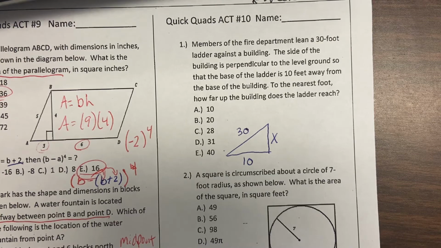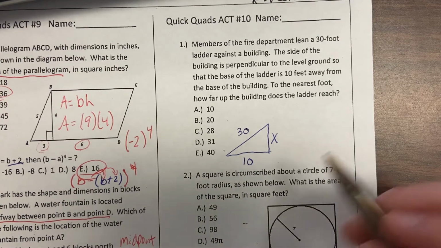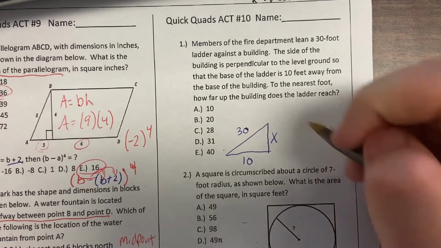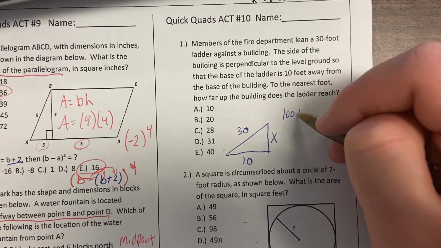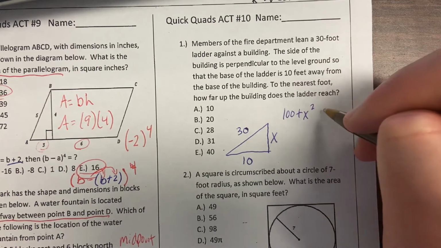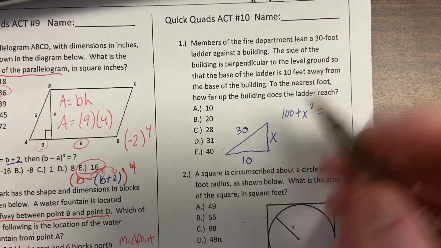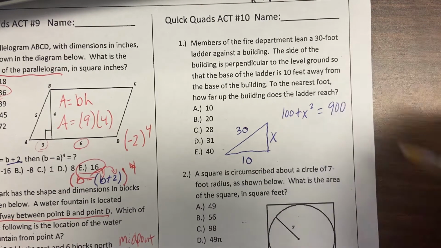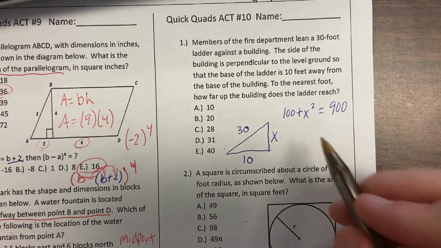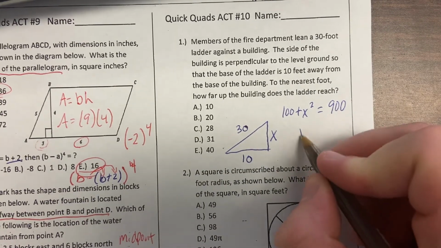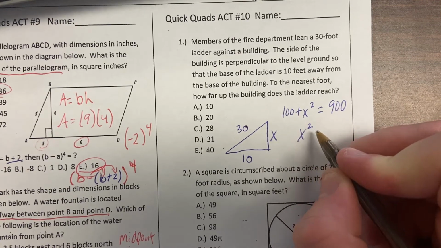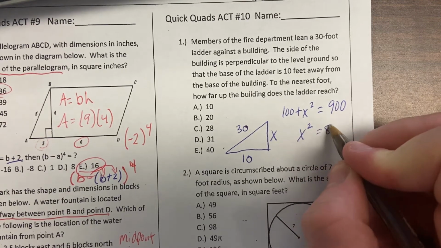Again, this is a perfect case for the Pythagorean theorem. a squared plus b squared is equal to c squared. So 10 squared is 100, plus x squared is equal to 30 squared, which is 900. Solving for x, I'm going to take that 100 away. So we have x squared is equal to 800.